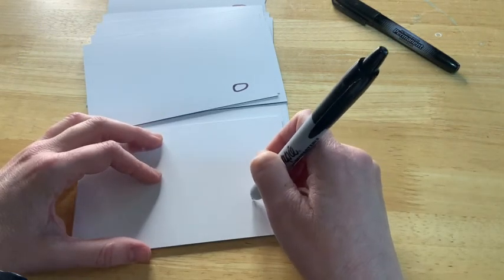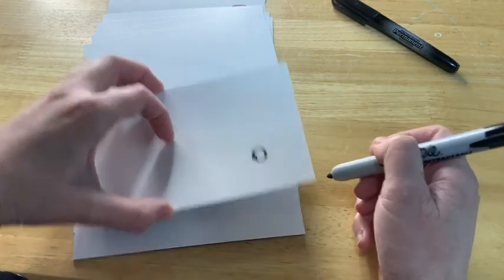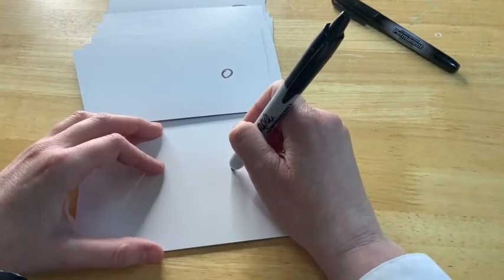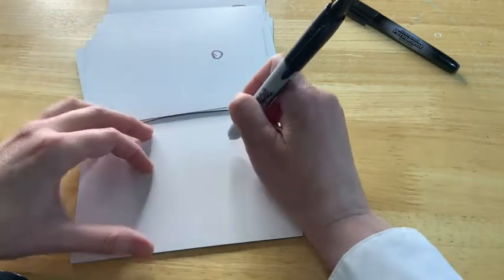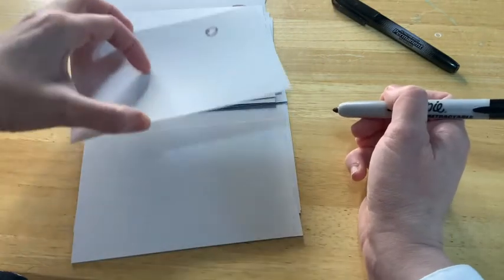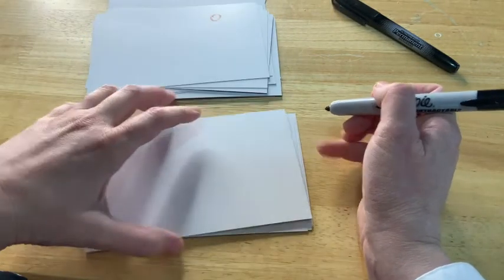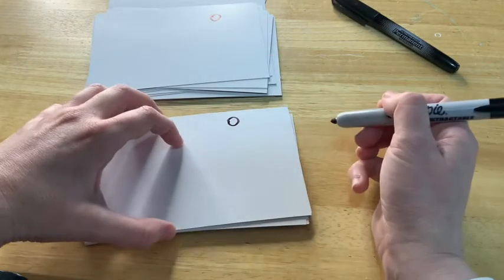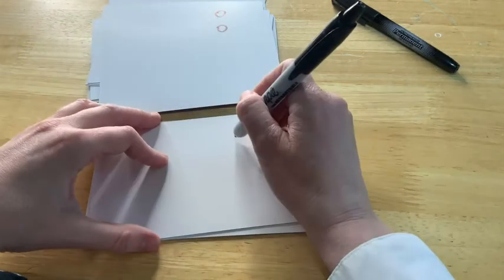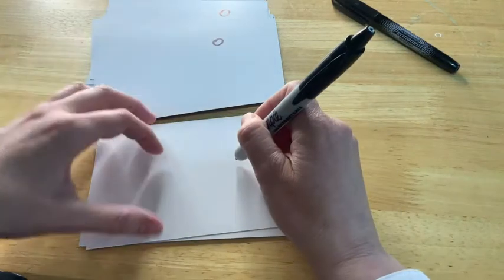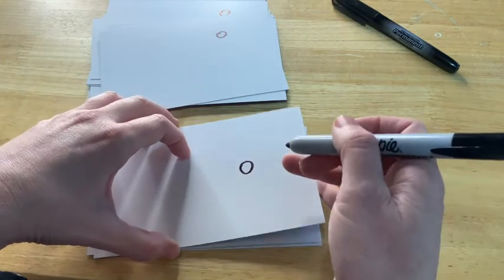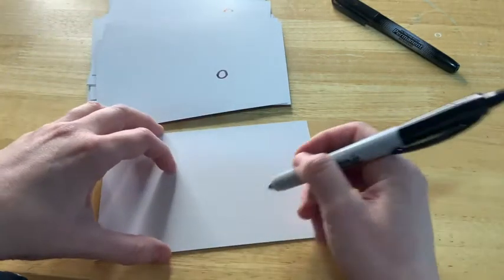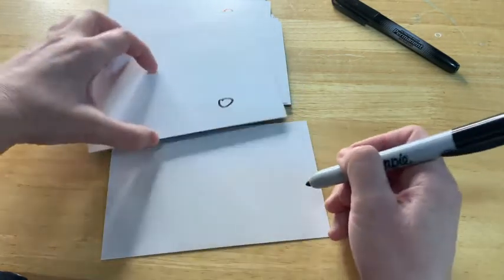But that one smushed off weird, so he's going to go off here a little bit. He's coming back down, and he's resting.